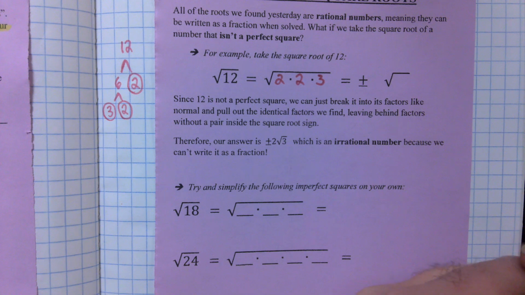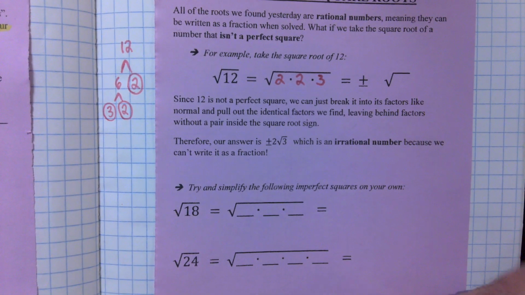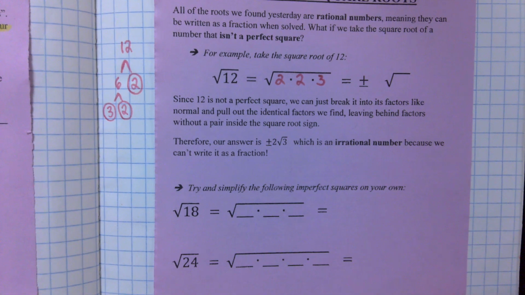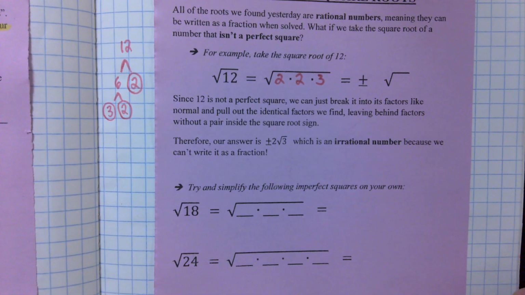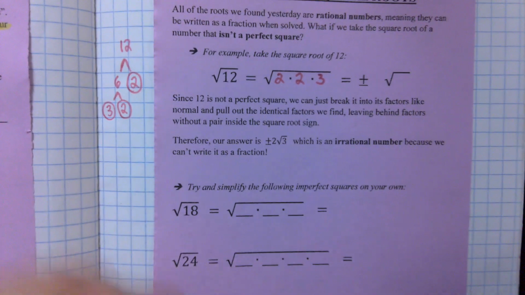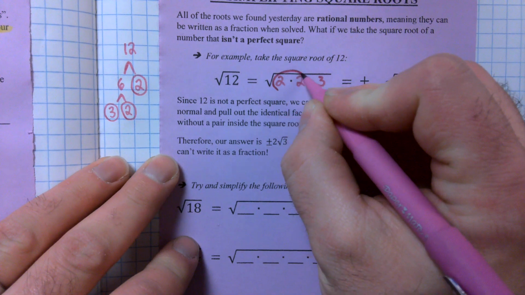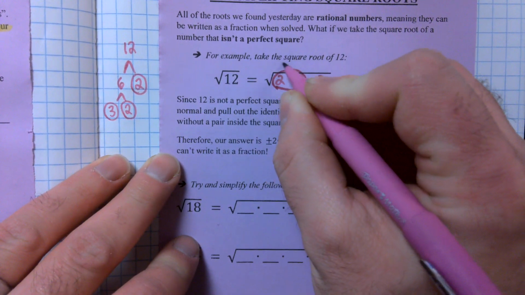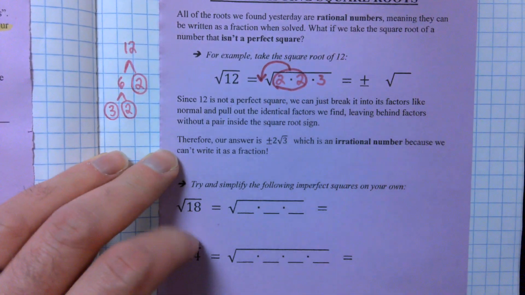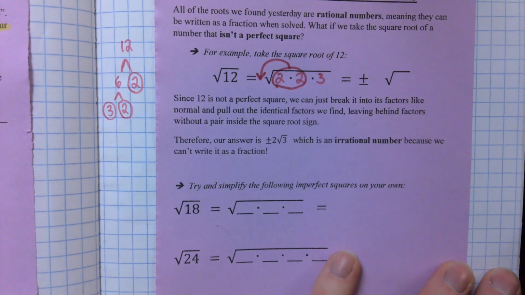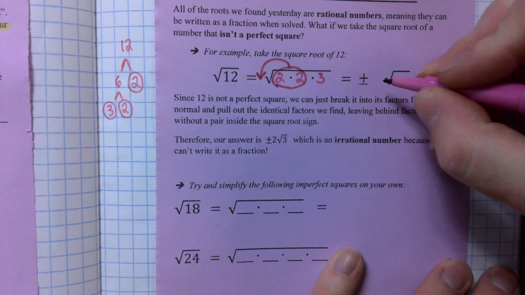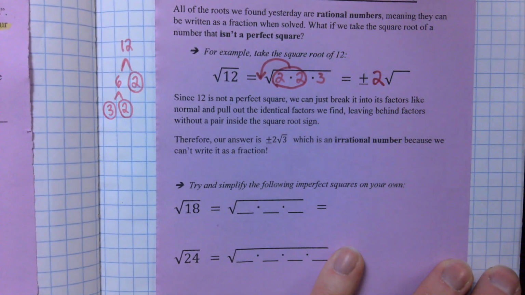Okay. Now this is where it's a little bit different than what we talked about before. Do I have any identical pairs of factors inside that square root? Yeah, what's my pair of numbers? 2. So I'm going to circle up my pair of 2's. I'm going to bring them out in front of the square root where they come together and become one singular 2.